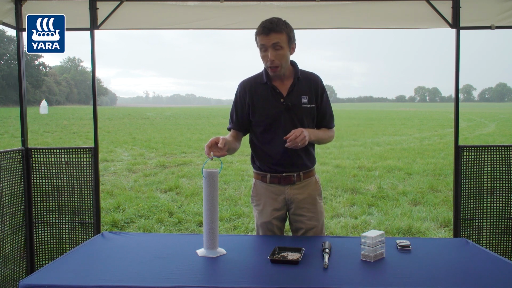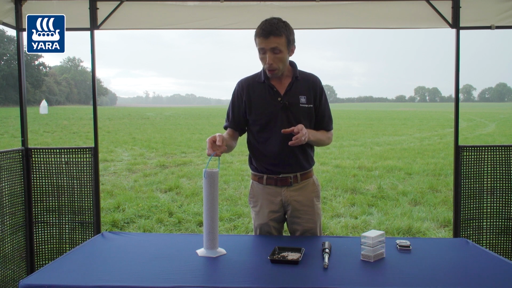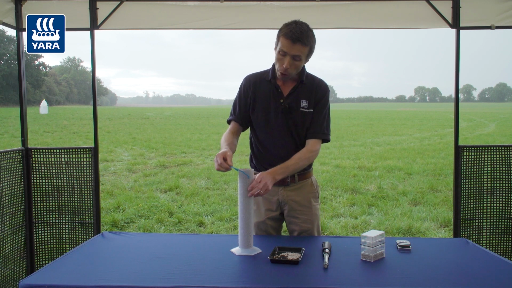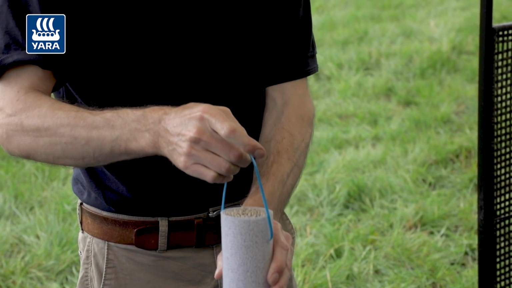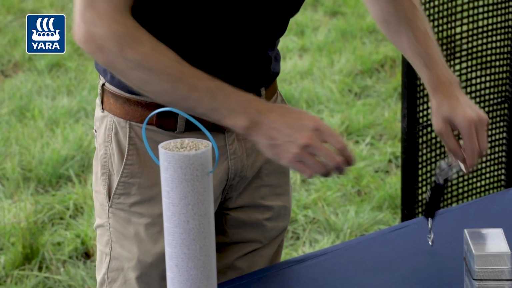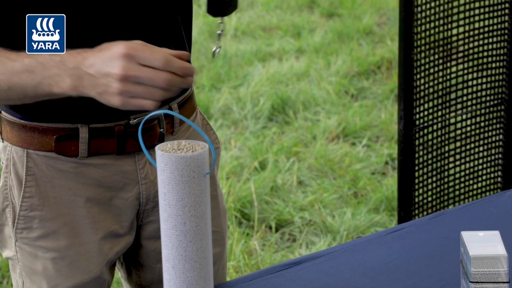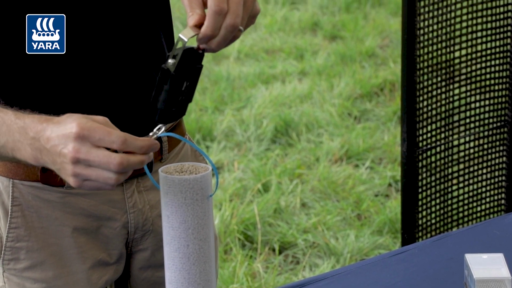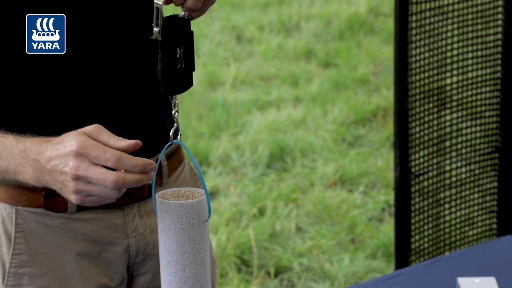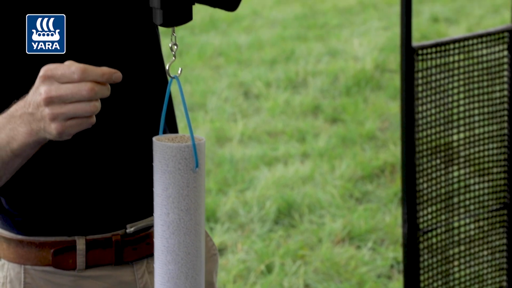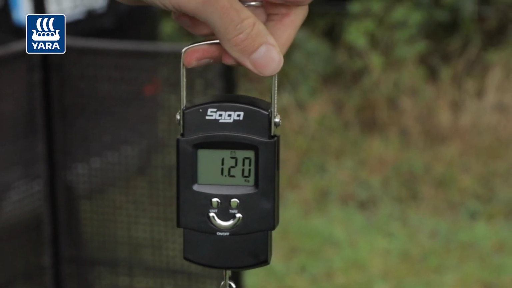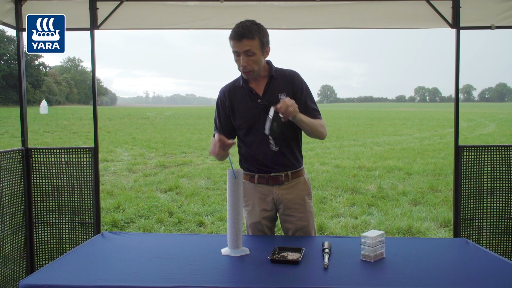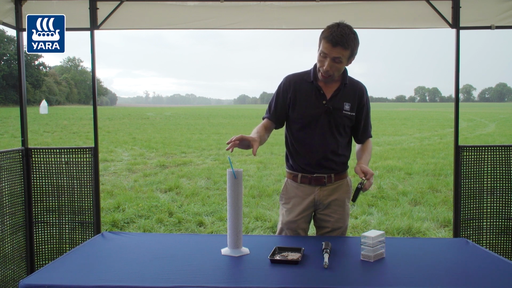Then when it comes to the bulk density, this is a very important measurement. So what we do here is fill a 1 litre tube, it's 1 litre up to the top. We weigh this 1 litre graduated cylinder, and it's weighing 1.2 kilos. That's for the fertiliser and the tube itself.